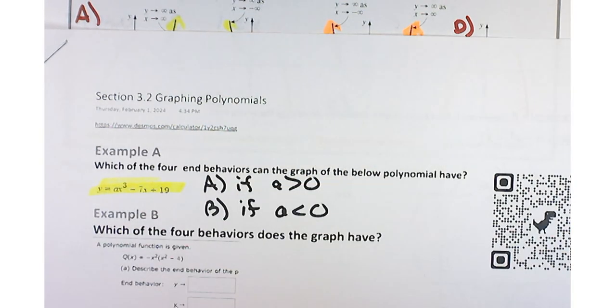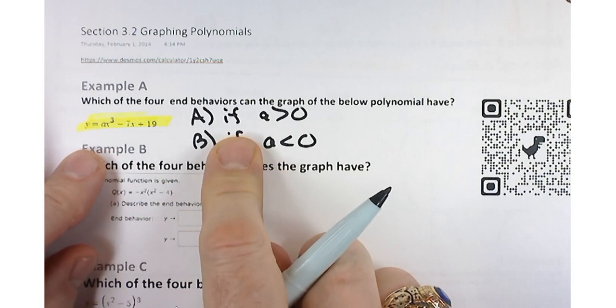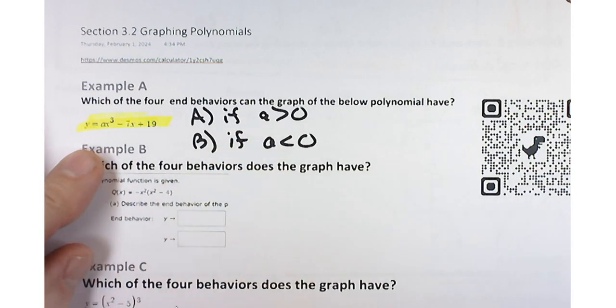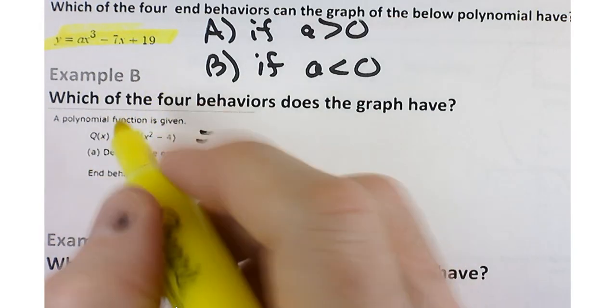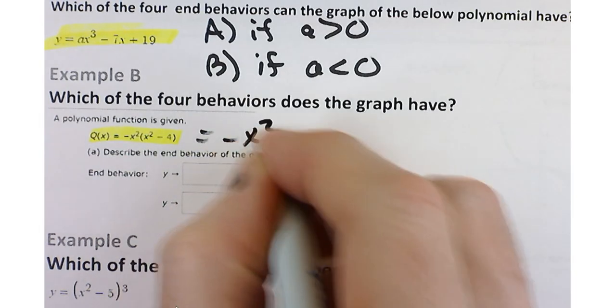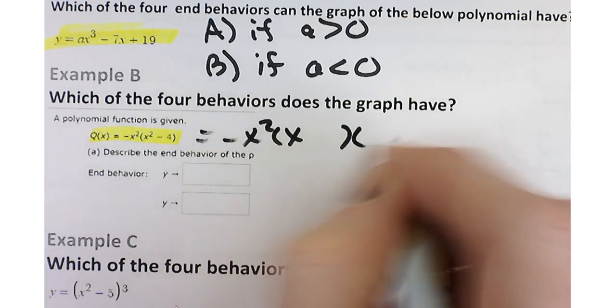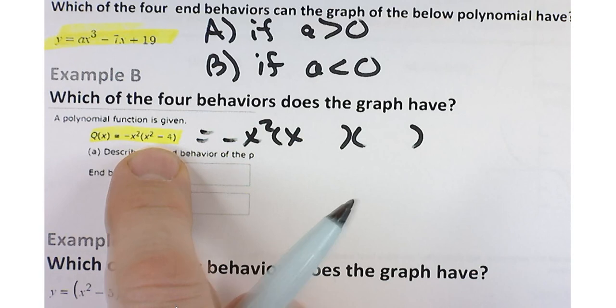Now, let's move down to example B here. Are we okay with this one? Doing okay? All right. So for example B, I'm going to extend this a little bit. We've got q of x equals negative x squared times x squared minus 4. I could also write that as negative x squared, and that middle term is going to factor, x minus 2 times x plus 2.